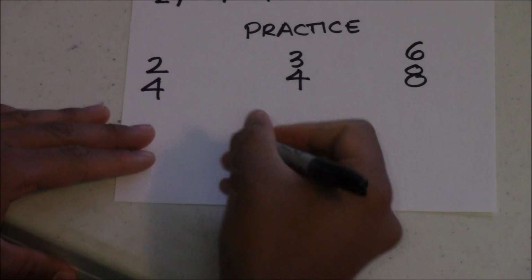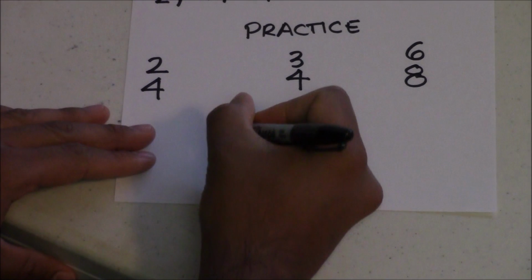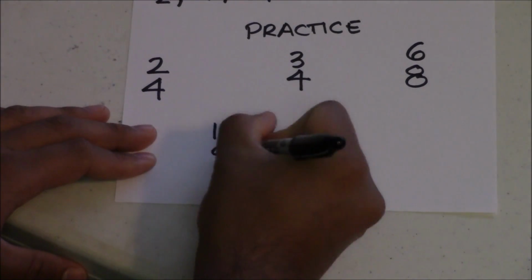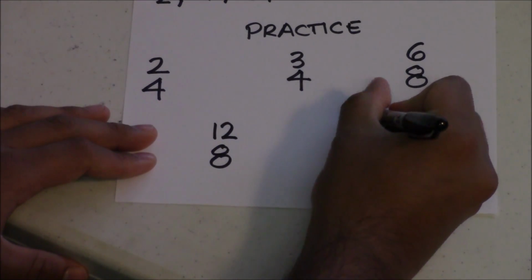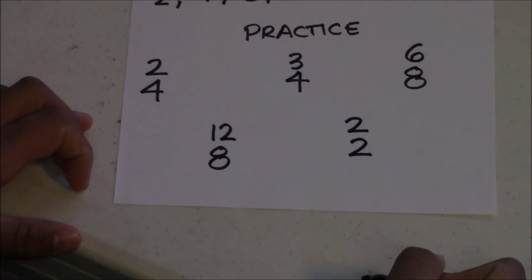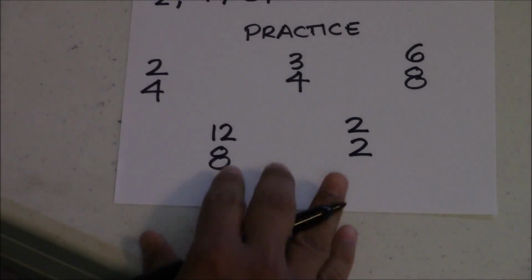So here are a couple more practice ones to do on your own. I highly recommend you give them a shot and just try to figure out what each one represents. The left one would be 12/8 and the right one would be 2/2. So go ahead and try to practice with those.